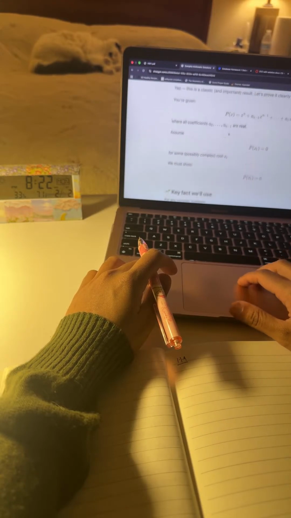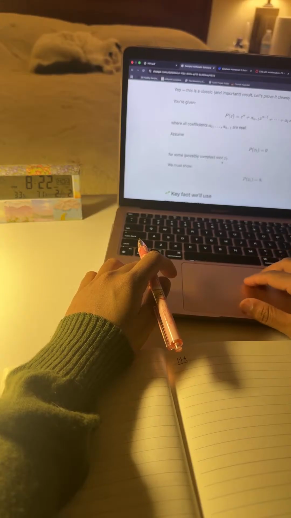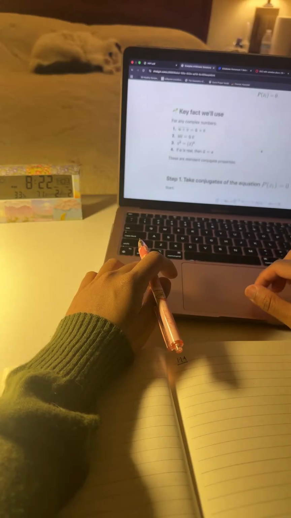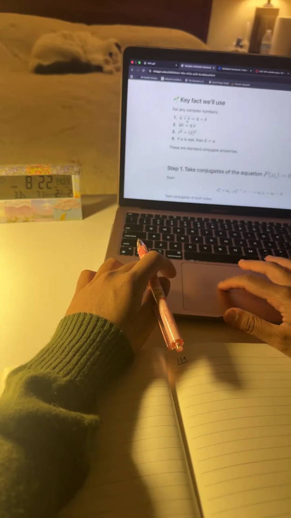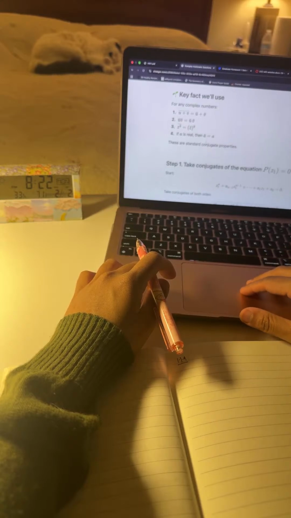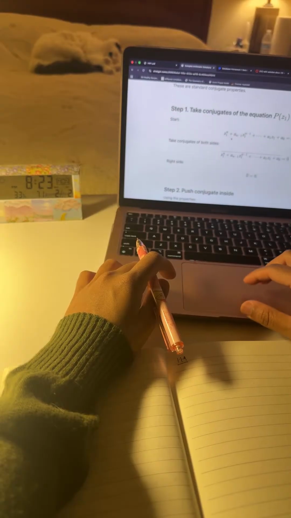So assume that P of Z equals 0 for some possibly complex root Z1. We must show that P of Z1 conjugate is equal to 0. Here are the key facts that we'll use. U plus V conjugate equals U conjugate plus V conjugate. UV conjugate is equal to U conjugate times V conjugate. And then Z to the K conjugate is equal to Z conjugate to the K. So if A is real, then A conjugate equals A. These are standard conjugate properties.